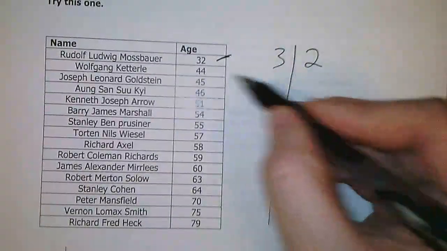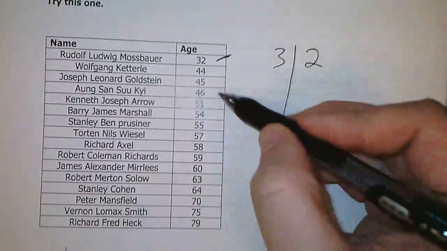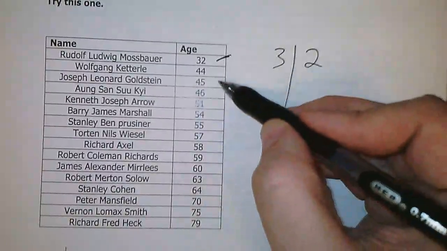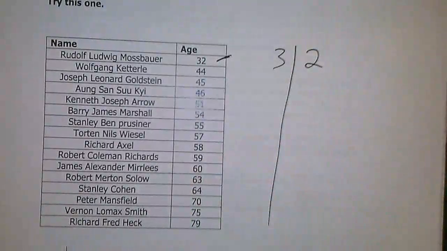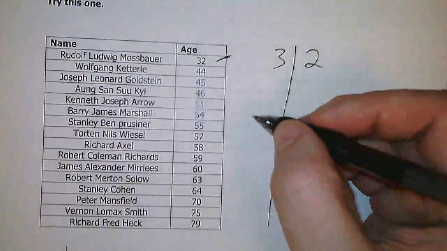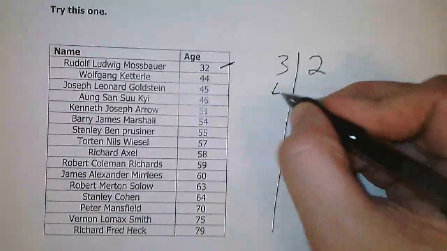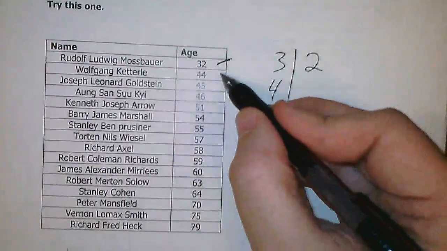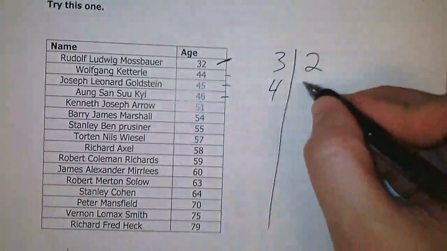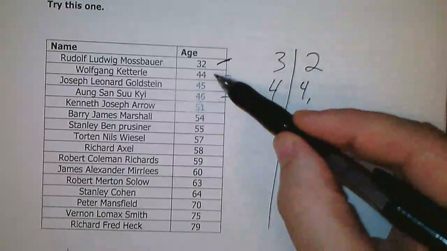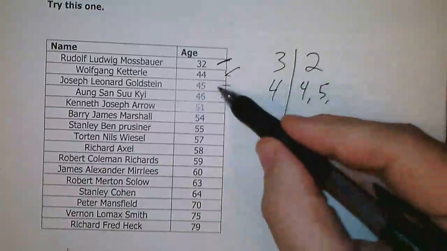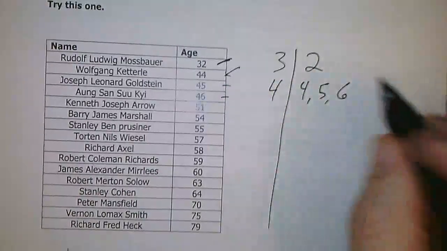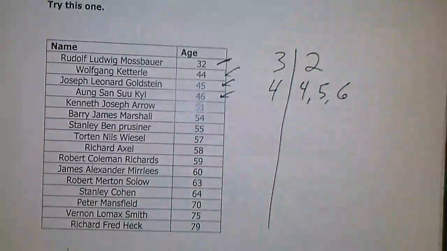What we have to do is account for any numbers in between our entries. So if there was no one in their 50s, we would have to do 5 and then a blank leaf. But so here we go. Next we have a 4, and then these ages right here. A stem of 4 with a leaf of 4, that's our 44. A stem of 4 with a leaf of 5, and a stem of 4 with a leaf of 6. And now these are in our stem and leaf plot.